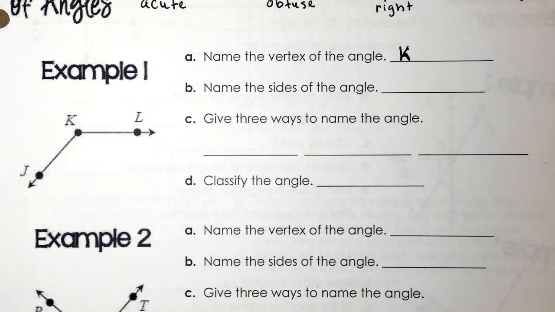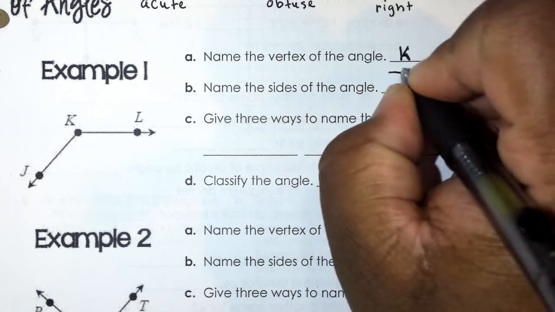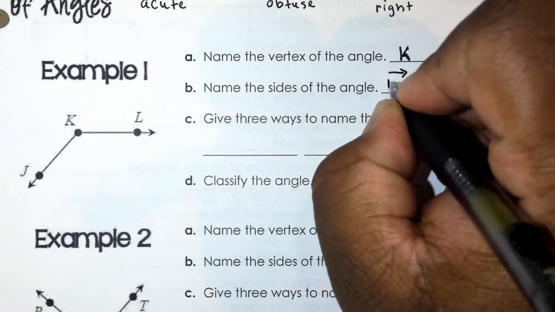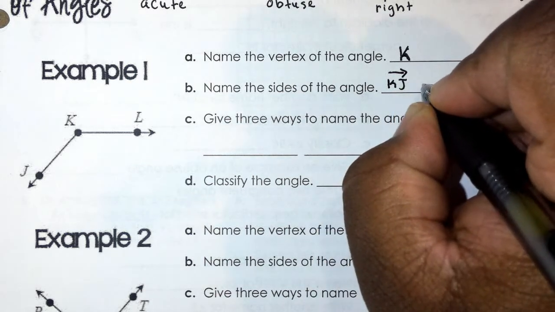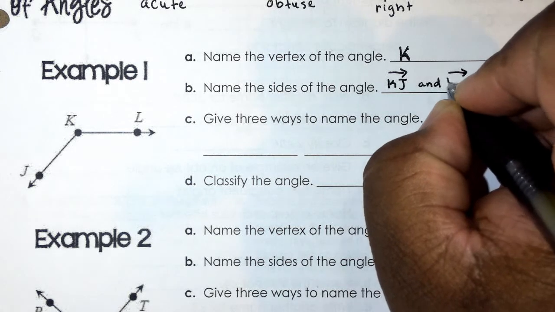Alright. Next thing it asks, name the sides of the angle. If you look back up at your definition, the rays are called the sides. So you want to name the two rays that make up the sides of the angle. Alright, anybody for this one? Okay, so we came up with ray KJ and ray KL.